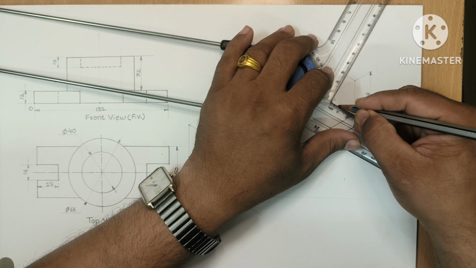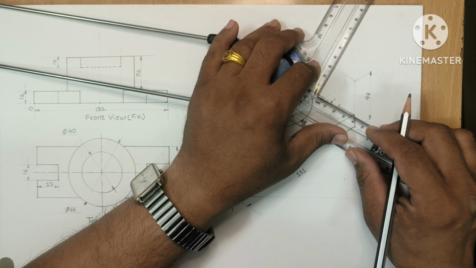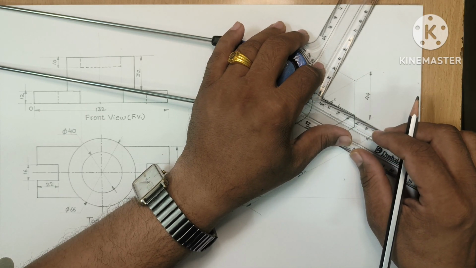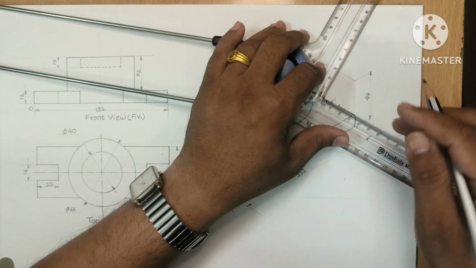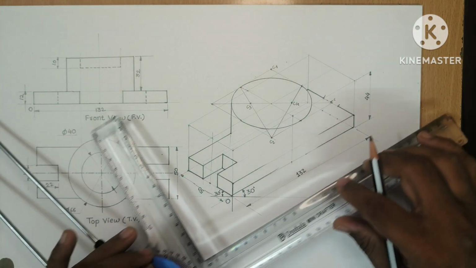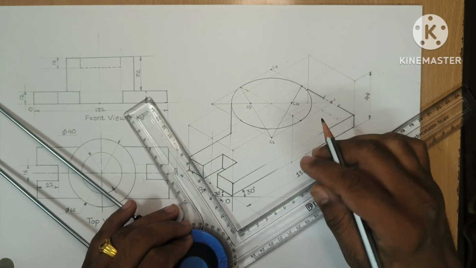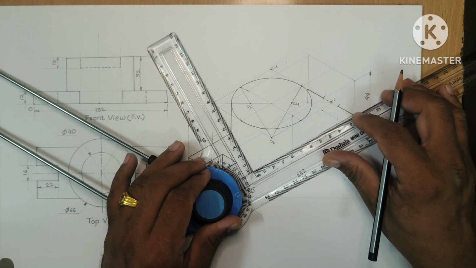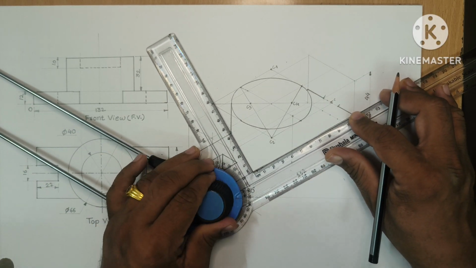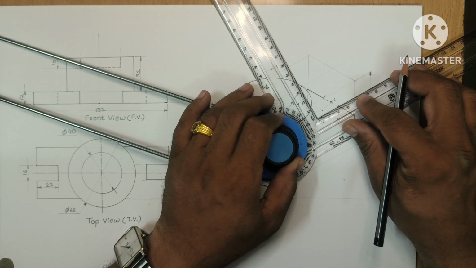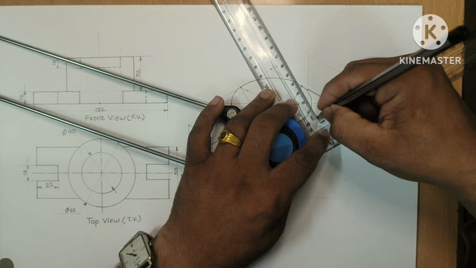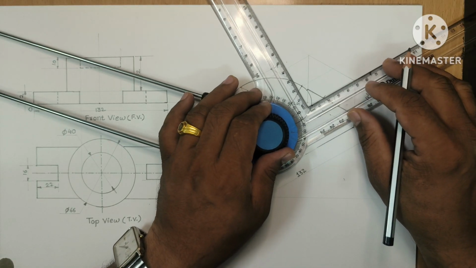I will take the distance, and here it will be 22 millimeter. Here 22 millimeter distance will be there.